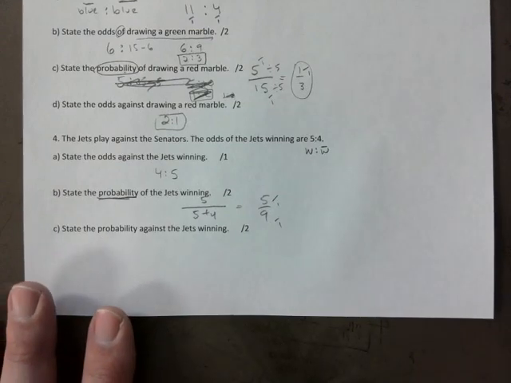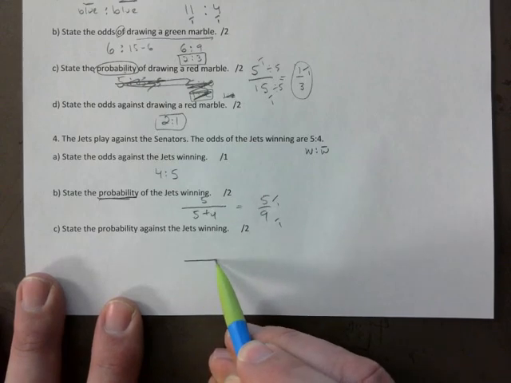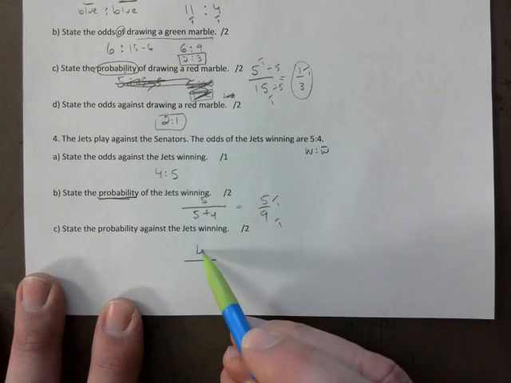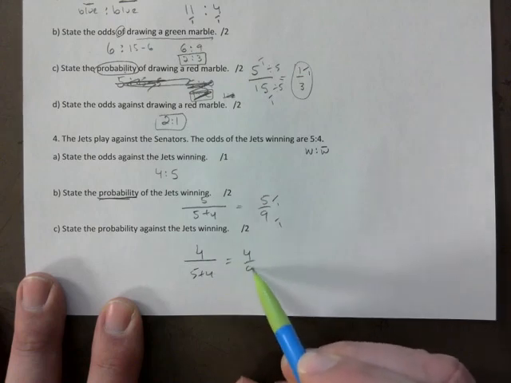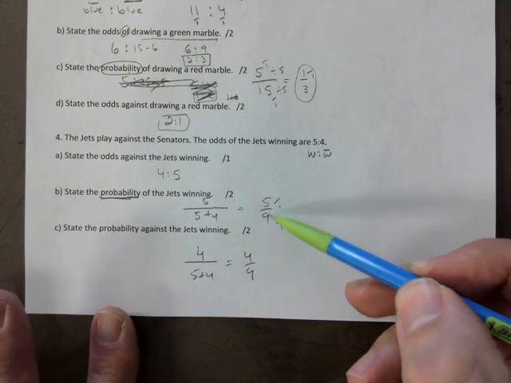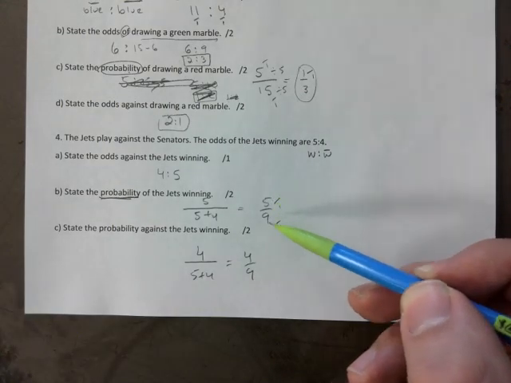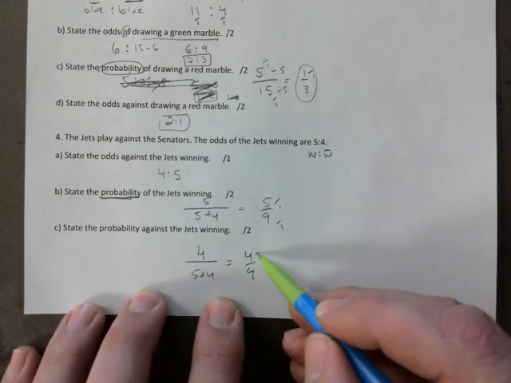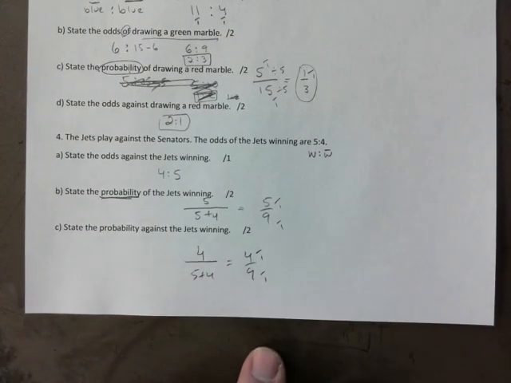State the probability against the Jets winning. You have choices. You can just go back to the top and just grab the 4, and then 5 plus 4 again, right? It's 4 over 9. Or you could have just looked at this and said, hey, if 5 over 9 wins, that means 4 over 9 loses, okay? So whatever works for you, 1 mark for each correct entry there.